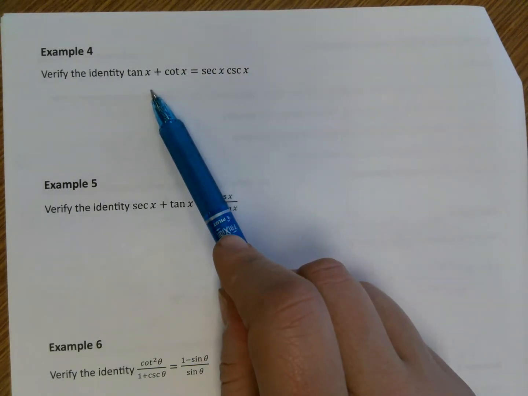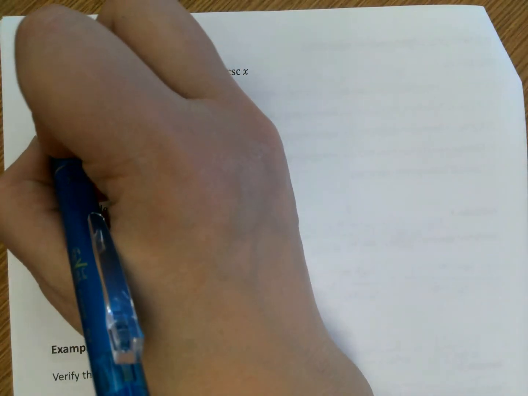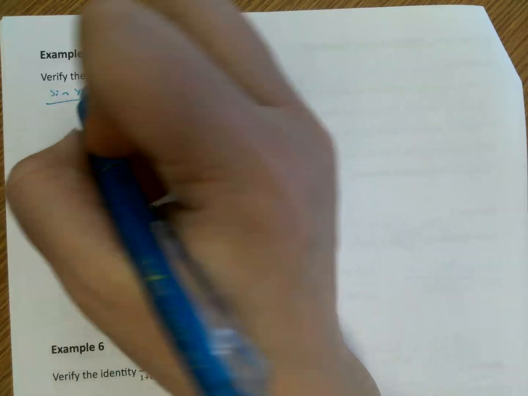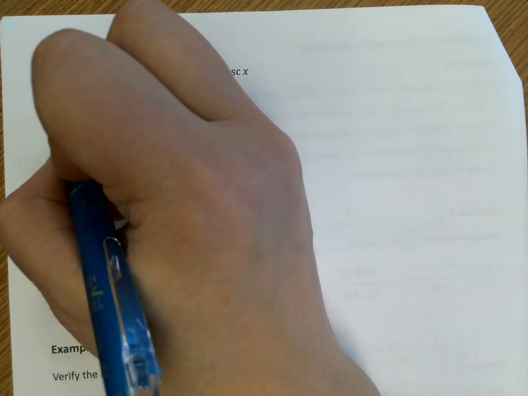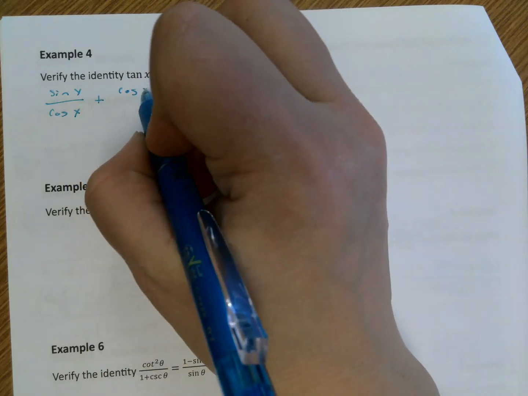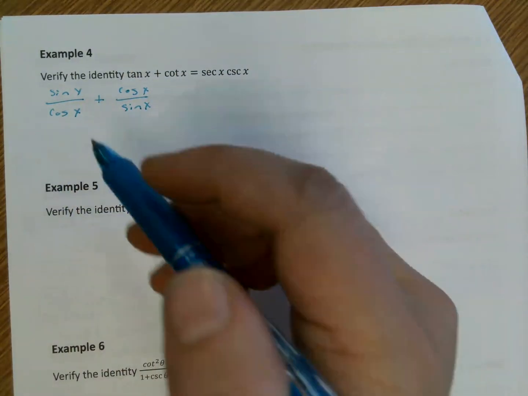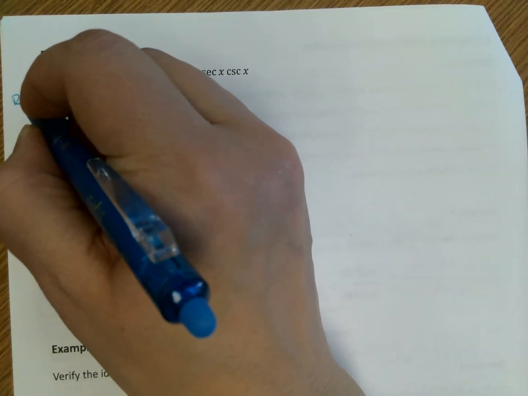So here's kind of like, okay, which side do I start with? If you have a side that doesn't look too much more complex than the other, start with the side that has adding, subtracting. So I'm going to start with this side. There's no fractions here. There's no squares here. So what we should do is change to sine and cosine. So then we're going to force them to be fractions. Sine over cosine is going to be my tangent, plus cosine over sine is going to be my cotangent. So now I have fractions. So I'm starting with the right-hand side.